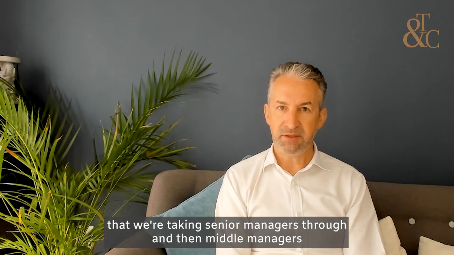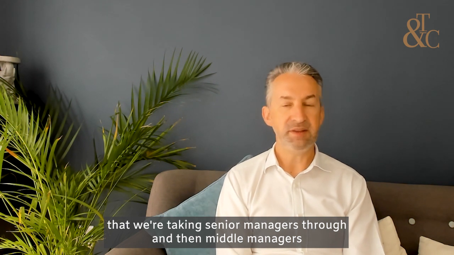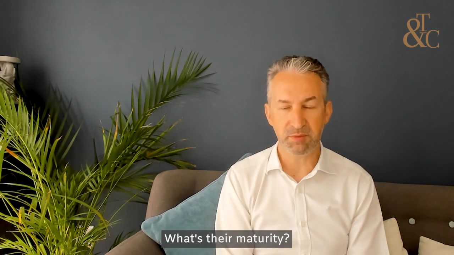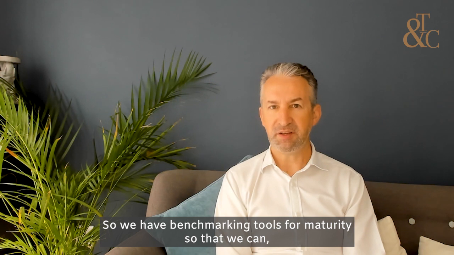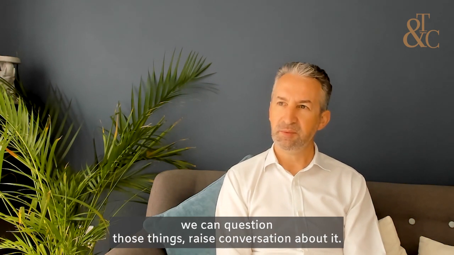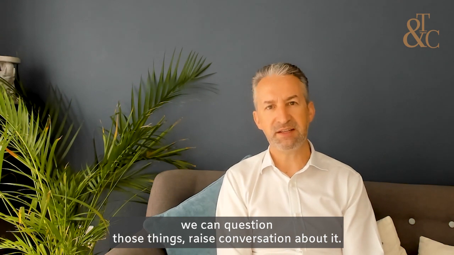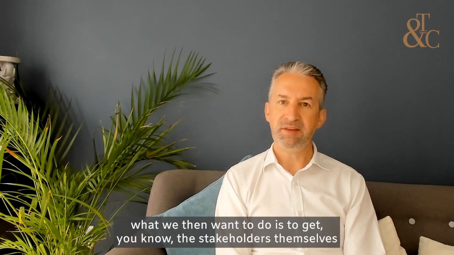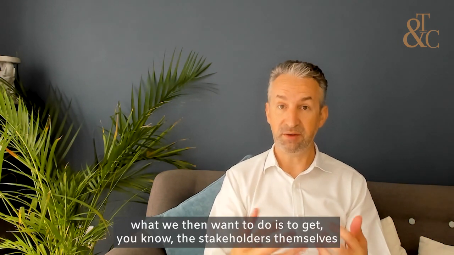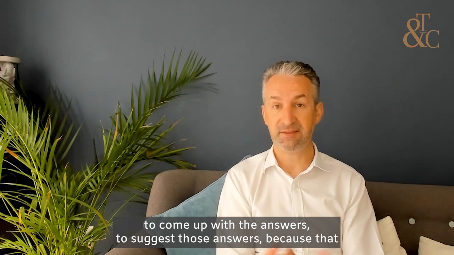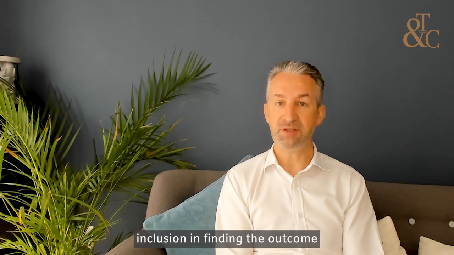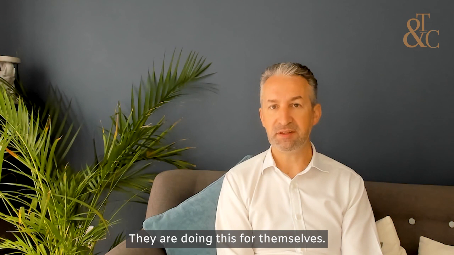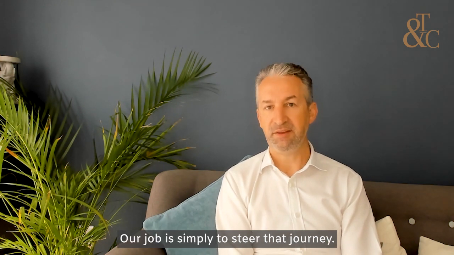So really the journey that we're taking senior managers through, and then middle managers, is an exercise to diagnose where they have got to, what's their maturity. So we have benchmarking tools for maturity so that we can question those things, raise conversation about it. And once we understand that level of maturity, what we then want to do is to get the stakeholders themselves to come up with the answers, to suggest those answers, because that inclusion in finding the outcome means that we're not acting on them. They are doing this for themselves. Our job is simply to steer that journey.